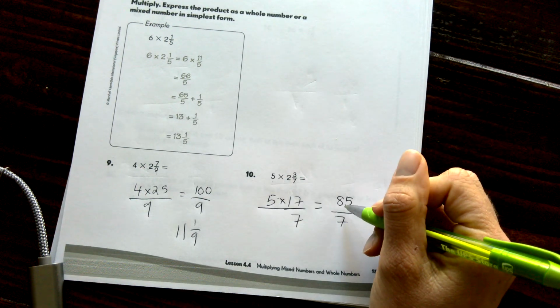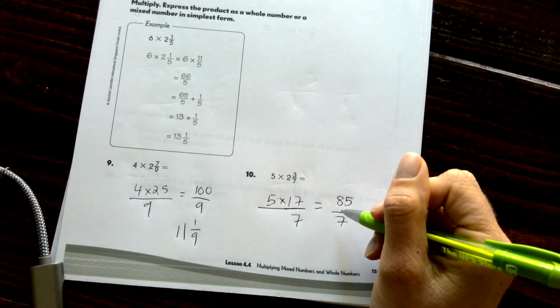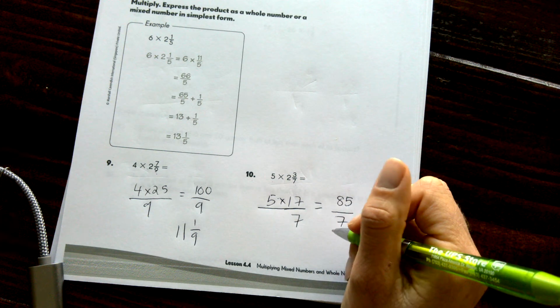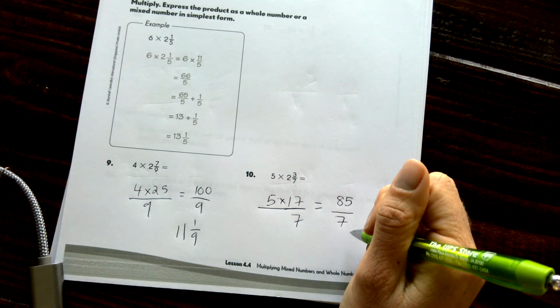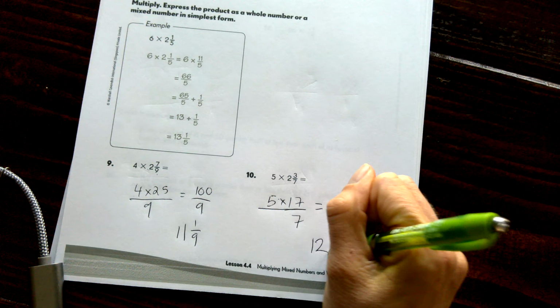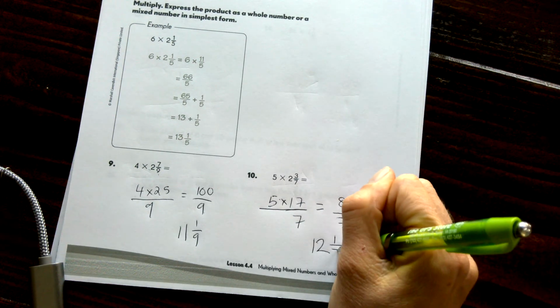7 goes into 85 how many times, Penelope? I know. She doesn't know. 7 goes into 85 12 times. 7 times 12 is 84. And then I'm left with 1/7 remaining.